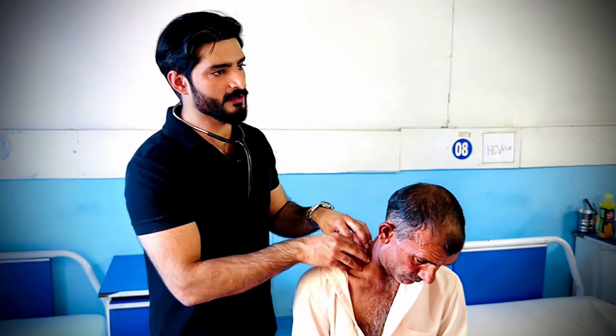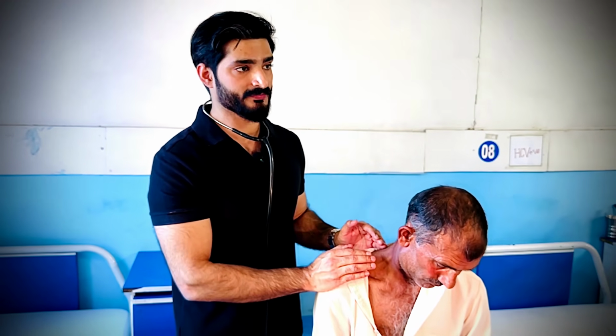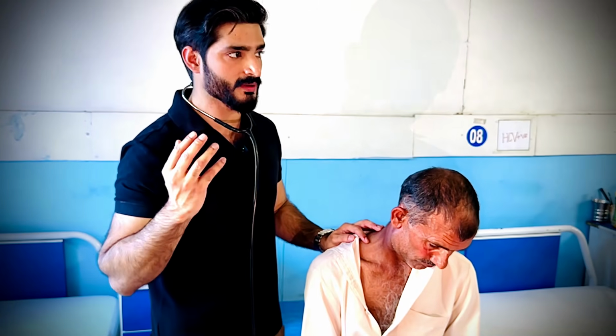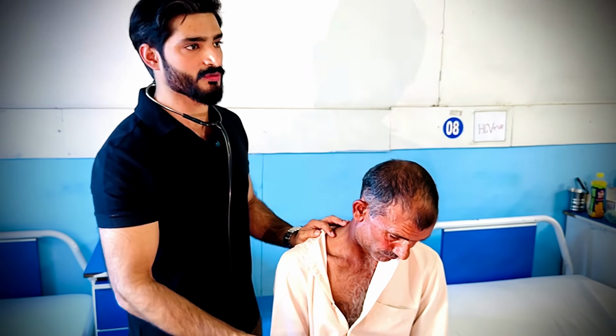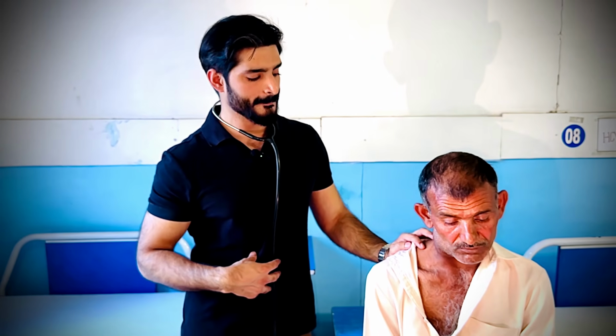So if level 5 lymph nodes are enlarged and the lymph nodes are discrete, multiple, then you will suspect lymphoma and you will examine the axillary lymph nodes, the inguinal lymph nodes, and the abdomen to look for hepatosplenomegaly, because in lymphoma there can be hepatosplenomegaly.